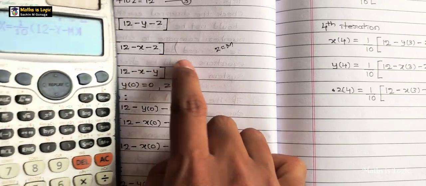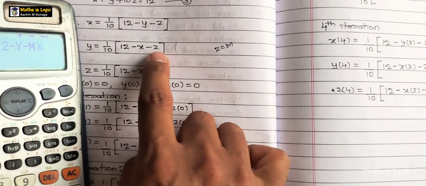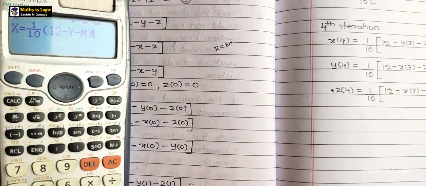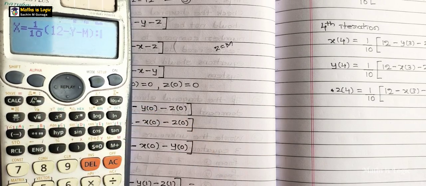Next for the second equation, before applying it, add a colon. So how to add colon? Press alpha then colon.